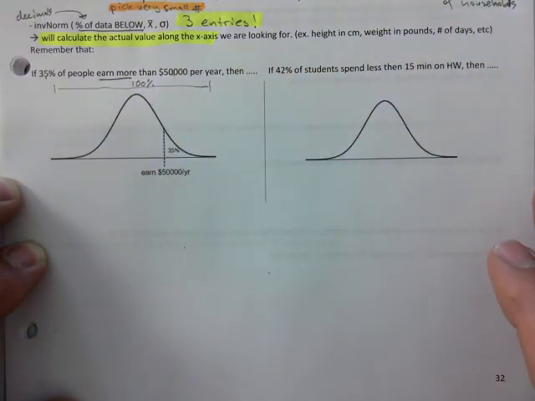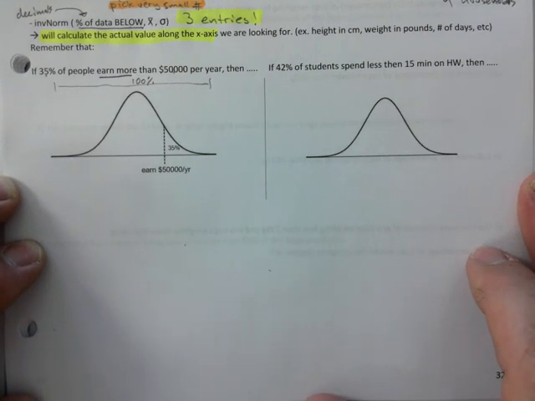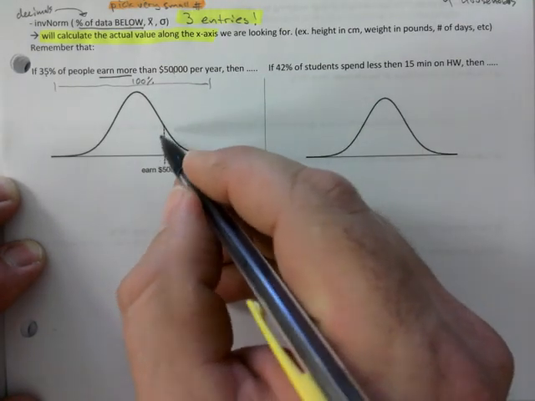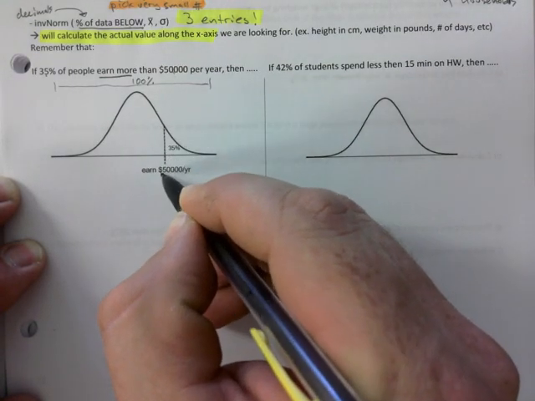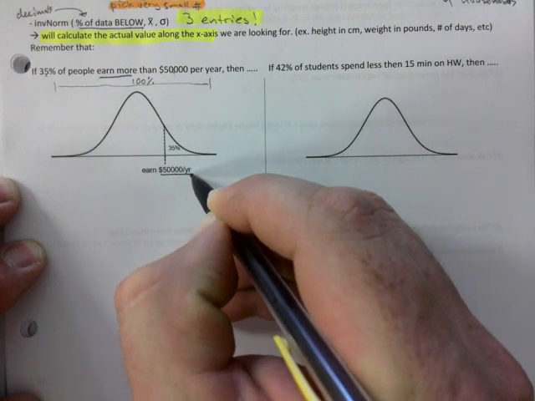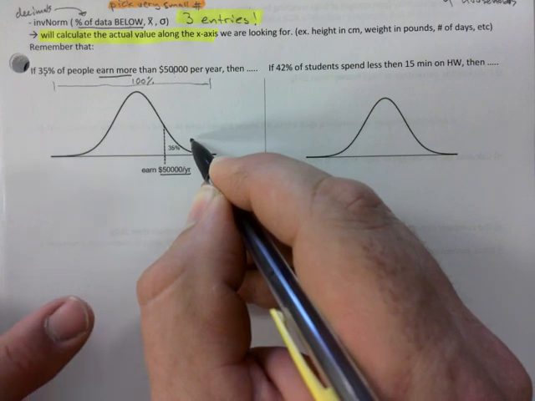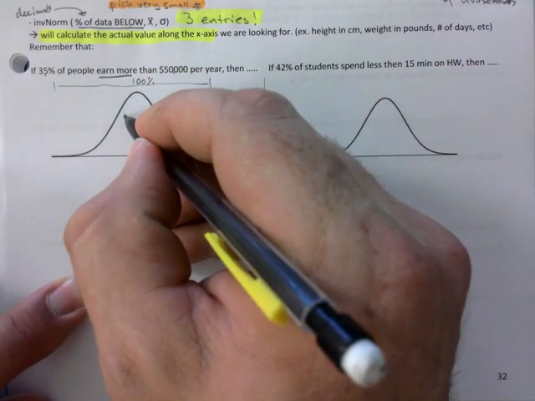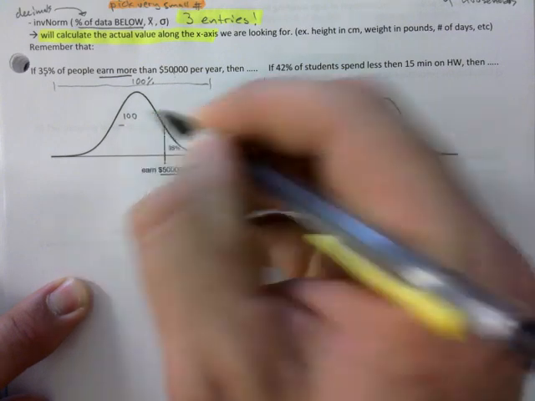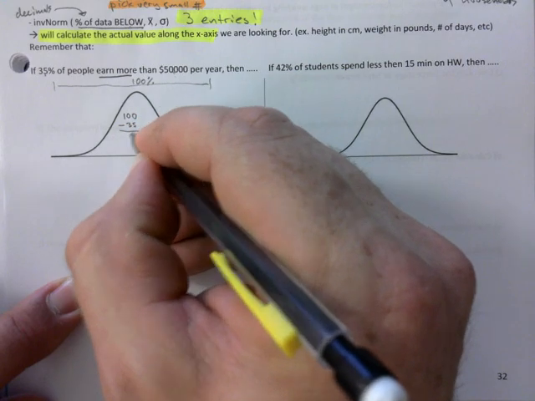It's so critical. If the whole curve is 100% and this is 35, you're saying that if you had a $50,000 a year income, 35% of people make more, and therefore how many make less? What would you say? 100 minus the 35, okay? And that puts you at 65%.